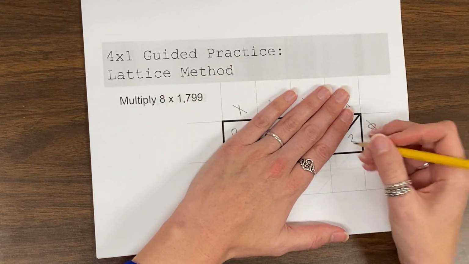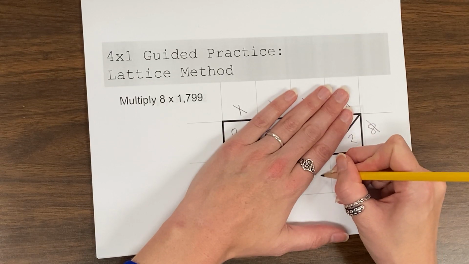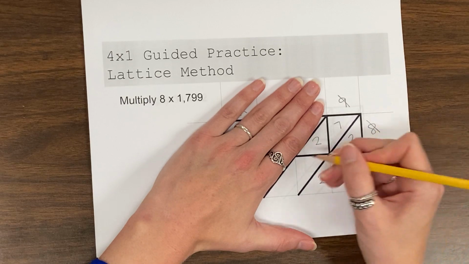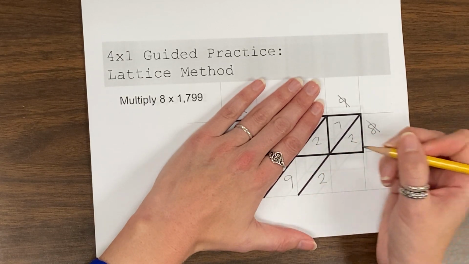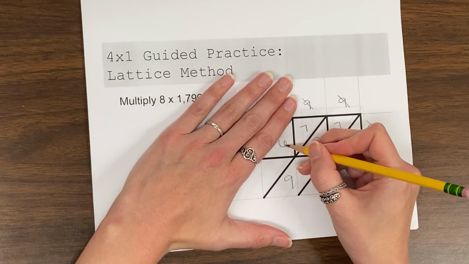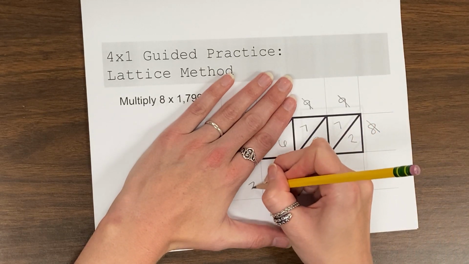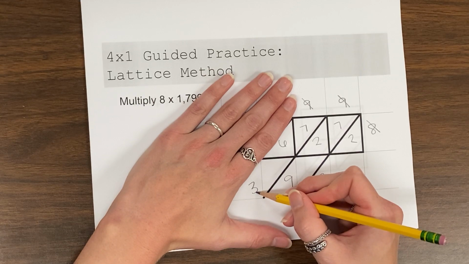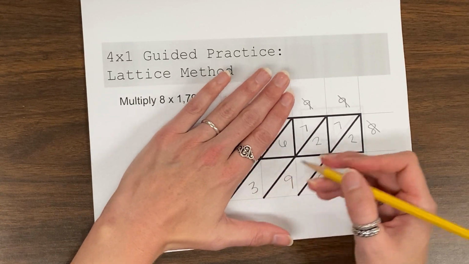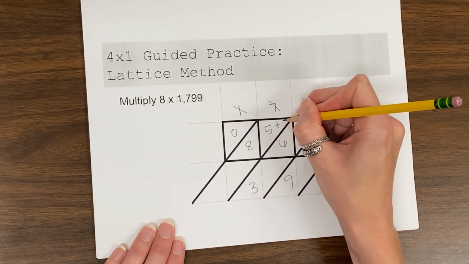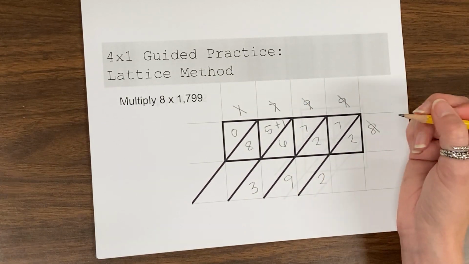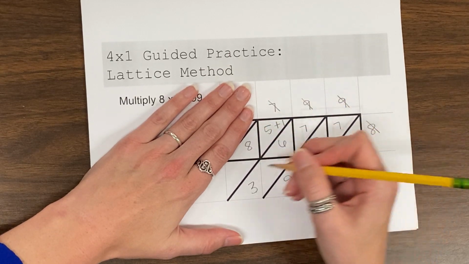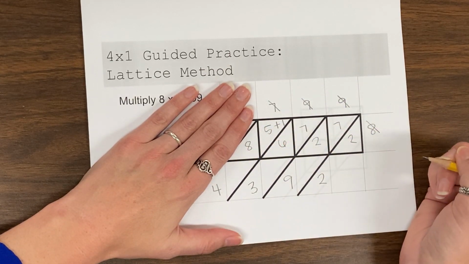So 2 plus nothing is going to leave me with 2. 7 plus 2 is going to give me 9. 6 plus 7 is going to give me 13. So I'm going to do the same thing I would do if I was normally adding, and I'm going to regroup those 10s into my next column, like so. 5 plus 1 equals 6, plus 8 is going to give me 14.